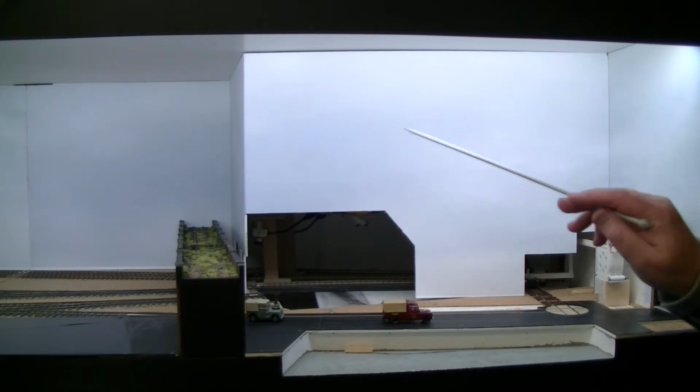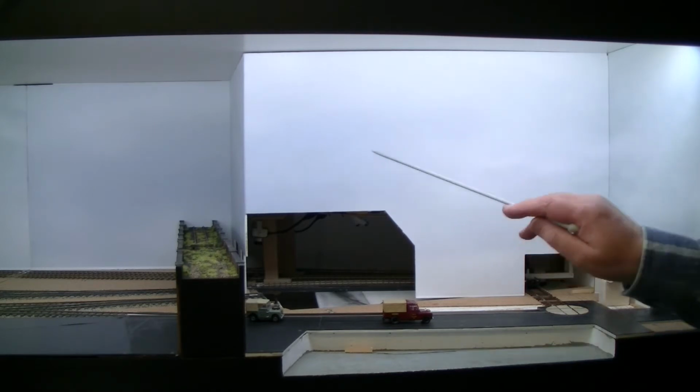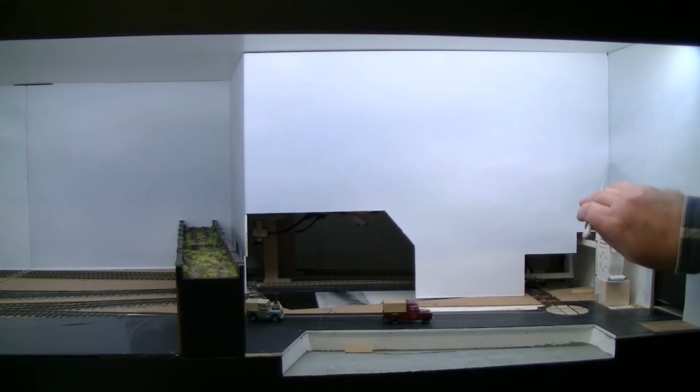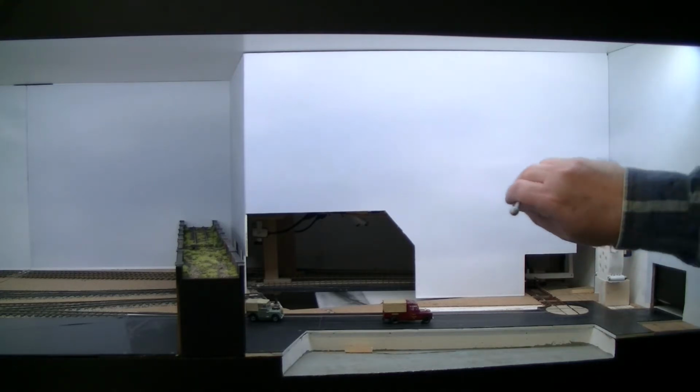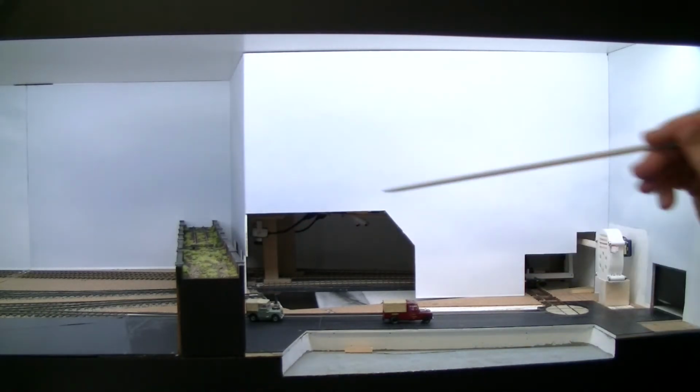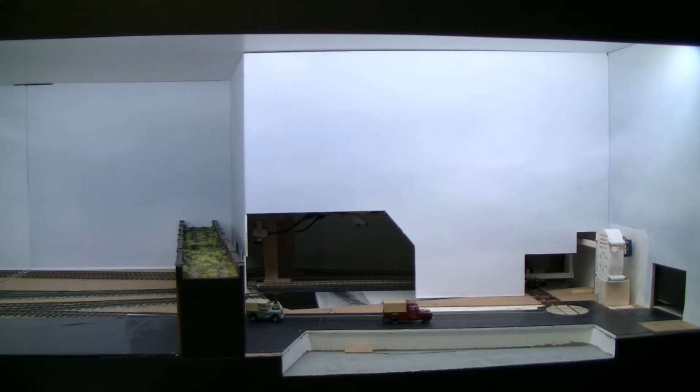I've also, this piece, which the warehouse normally stands in front of, is now fixed in place. I have actually put a piece of wood behind it here and screwed into it from the other side of that backscene, and another piece of wood way down there that you can't see, and another screw, so it's removable, but it is now fixed.